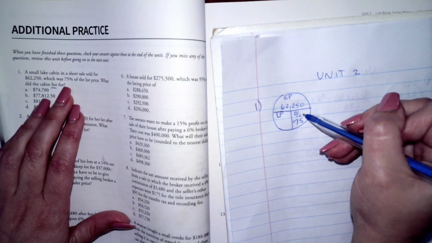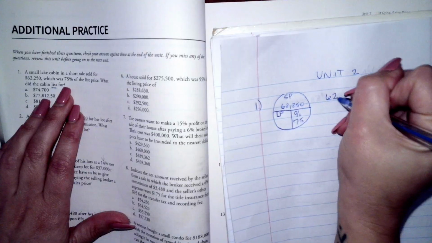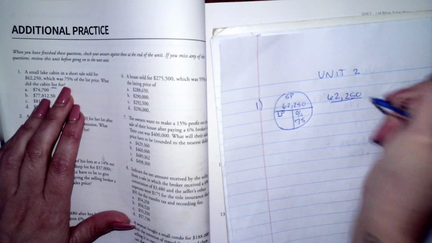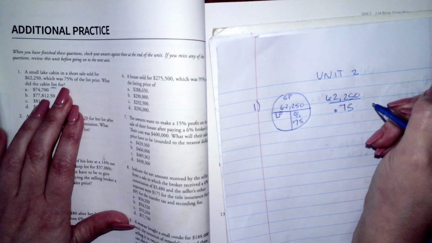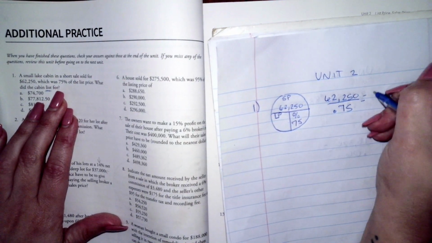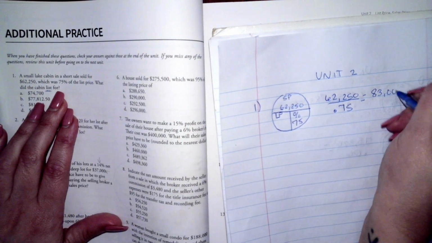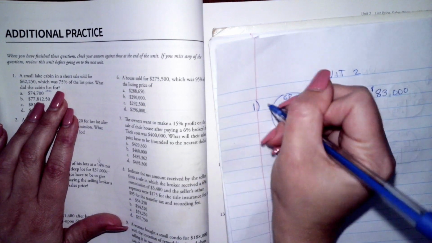When we are working from the top and the bottom, we are going to divide. You have to make 75% a decimal, so it's 0.75. And when you calculate that, that is 83,000. So your answer is D.